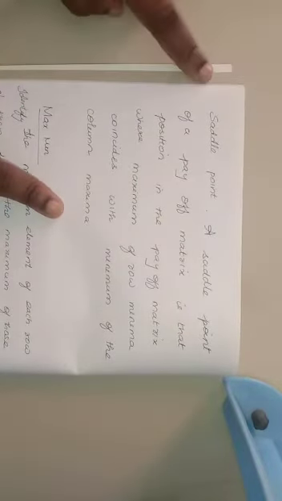The next terminology is the saddle point. A saddle point of a payoff matrix is the position in the payoff matrix where the maximum of the row minima coincides with the minimum of the column maxima. I'm telling again, the maximum of the row minima coincides with the minimum of the column maxima. We call it a saddle point.